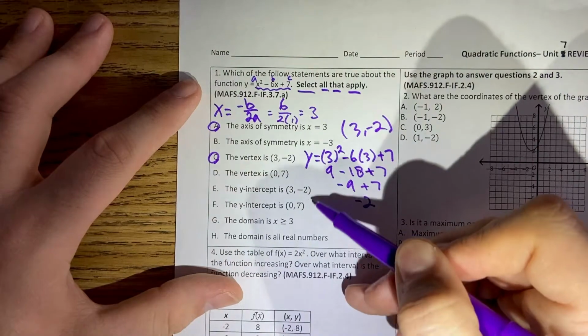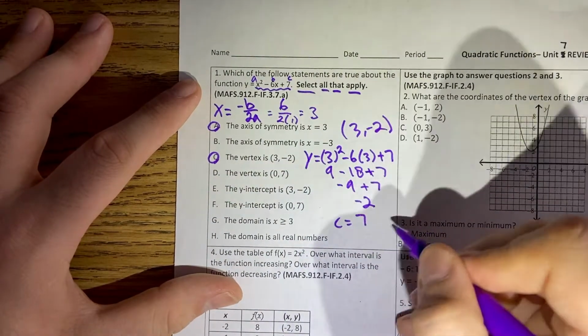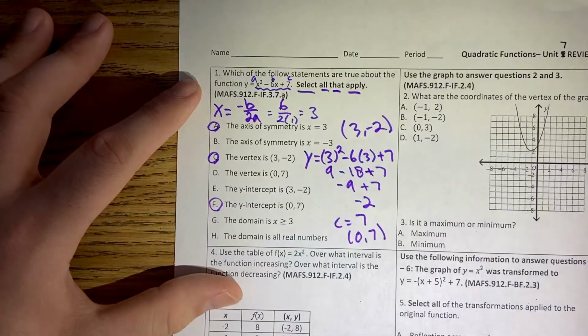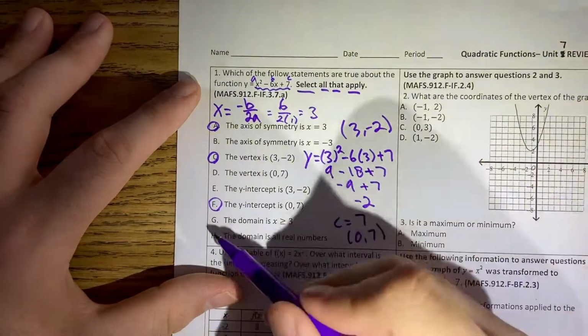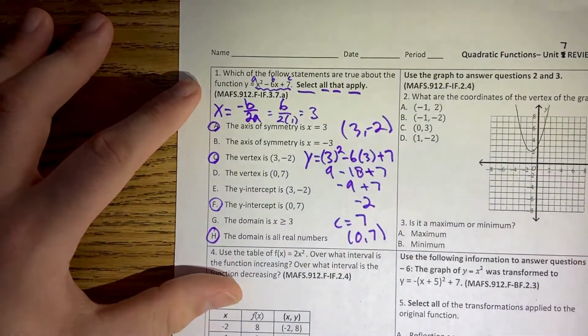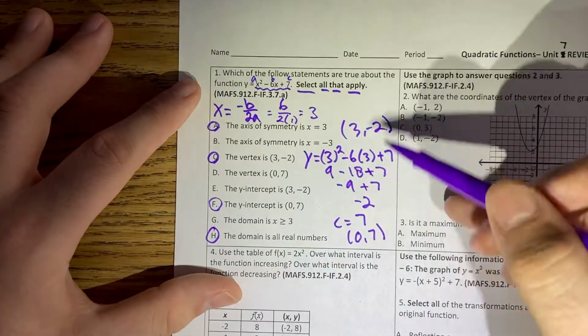Now, I know these questions are about the y-intercept. Our y-intercept is always our C value. Our C value in the equation is 7, so it's 0, 7. So F is a correct answer as well. And we know the domain of a quadratic is always all real numbers. So the correct answer was A, C, F, and H. You would have to select all of those to be correct. Again, all of this was on page 37. The skill of how to do this.